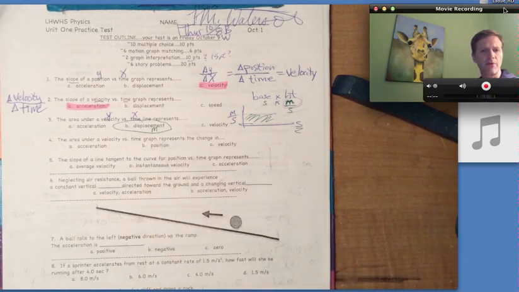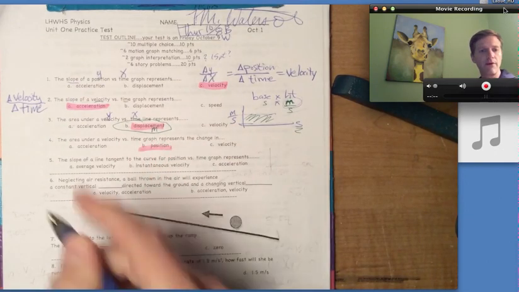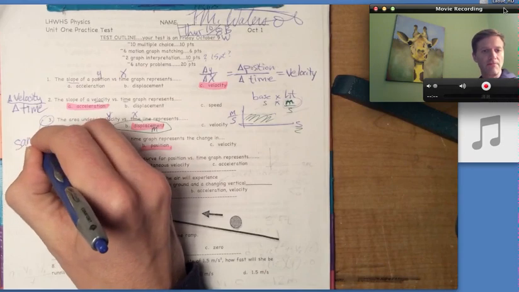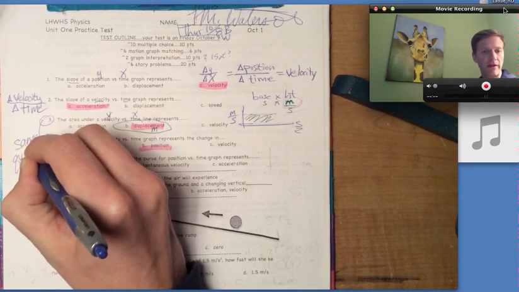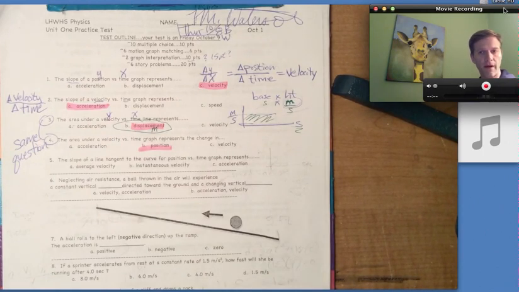A lot of these story problems, just taking what you're given and making a graph can really help you solve it. Change in position is the same thing as displacement. So 3 and 4, really the same question there. Hopefully you recognize that.